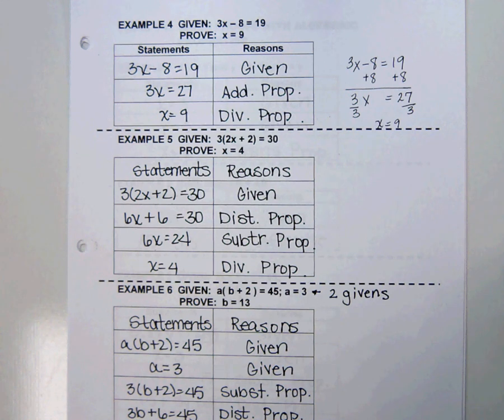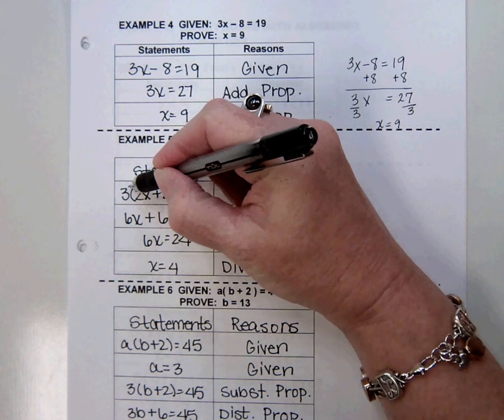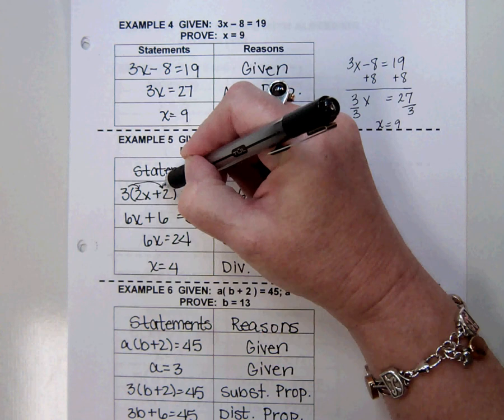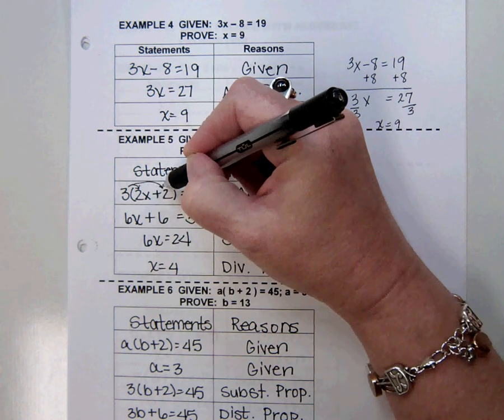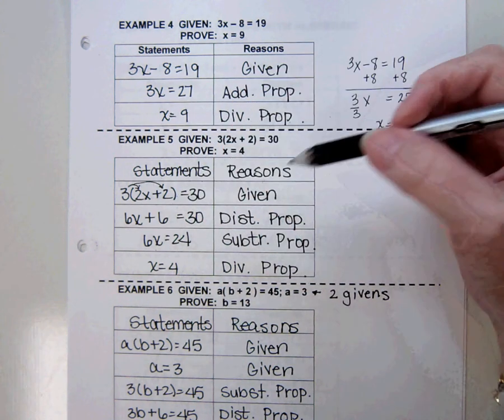Okay, to solve this one, you multiply the 3 times the 2x. Let me go ahead and draw a little arrow. If you want to do this, you can, just to make sure you multiply the 3 by the 2x and by the 2. So that's 6x plus 6 equals 30.